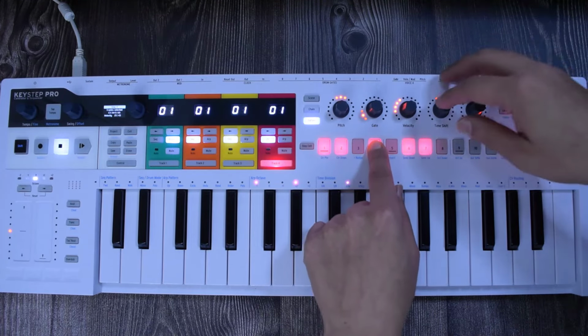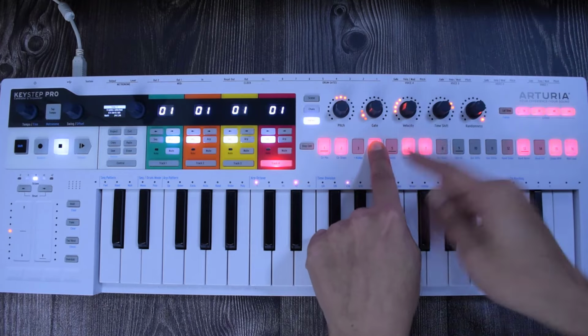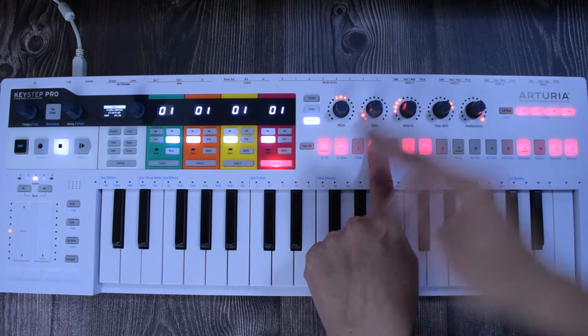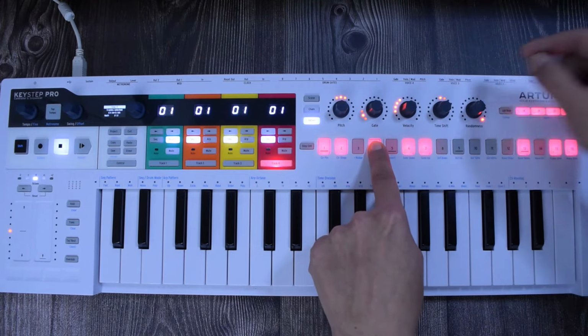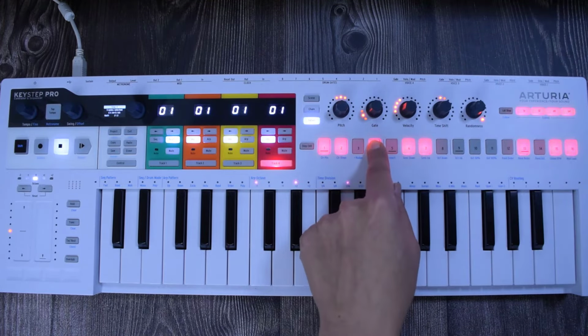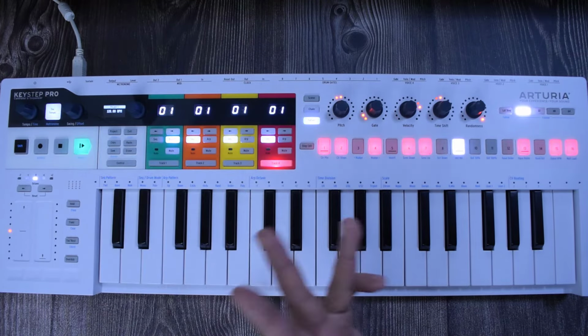Now the time shift is going to be the offsetting if I want to offset this step to the right or to the left. And right there, we can see it with the lights right here. And now the randomness is going to be how likely this step will play. If I play it, it's just going to sound like this.